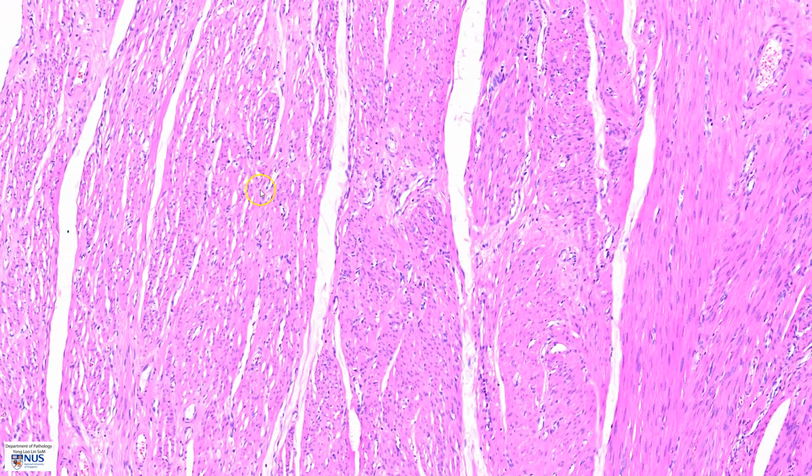So what we are looking at here is a piece of uterine wall, and this is the serosal surface. So we're actually quite far out towards the serosa. This is the outer half of the myometrium that we're looking at, or the uterine wall. And the myometrium is composed of smooth muscle cells.